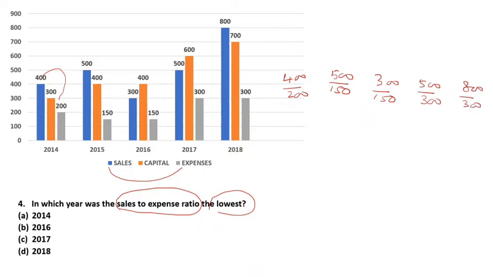We have to find out the lowest one. So here you can see 400 by 200, here it is 500 to 150, here it is 300 to 150, here it is 500 to 300, and here it is 800 to 300. We need to find out of these which is the lowest.